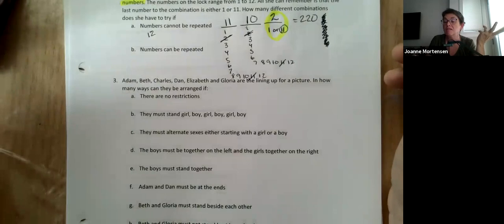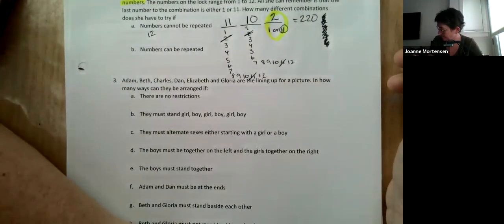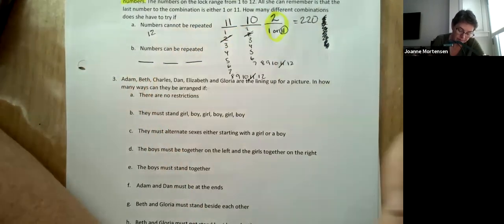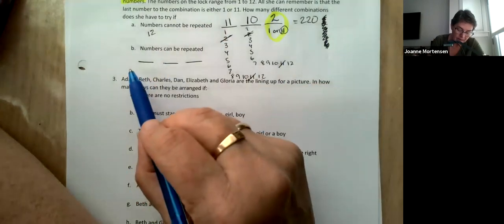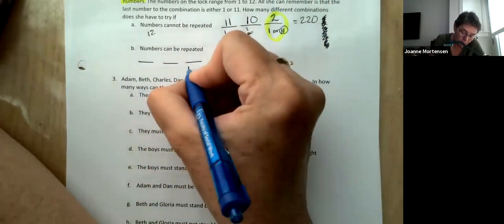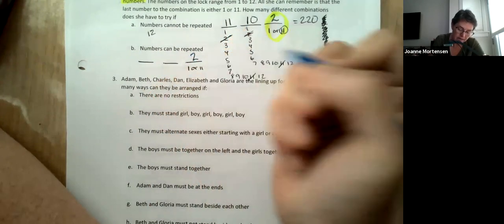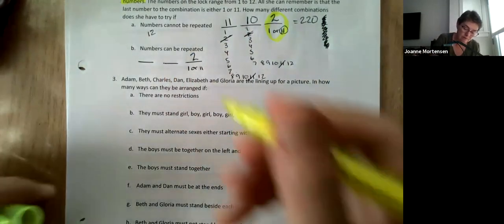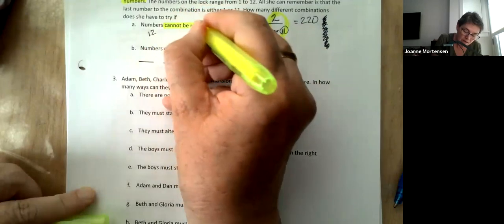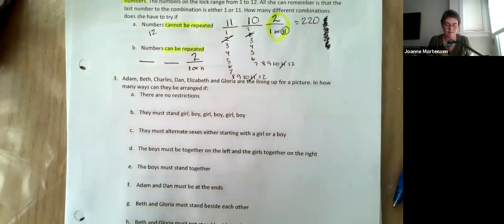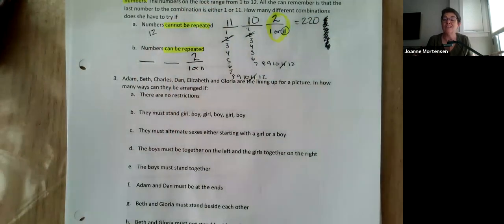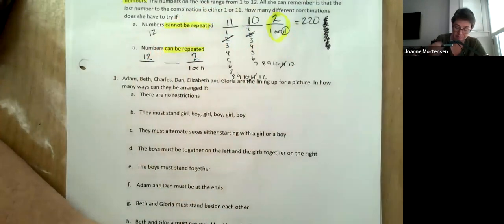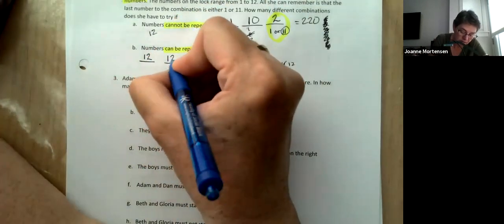Again, maybe pause the video and try this one. 3 choices: first, second, third. Now, our restriction again, 1 or 11, so there's 2 choices here, but what's the difference? Can't be repeated. So that means once I use the 1 or 11, I can still use any of the other numbers. That means there's 12 choices, because there were 12 numbers and 12 choices.